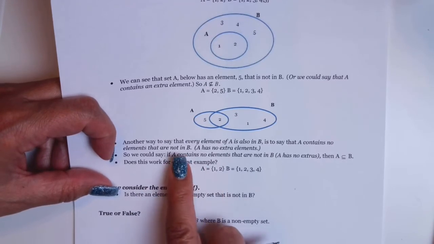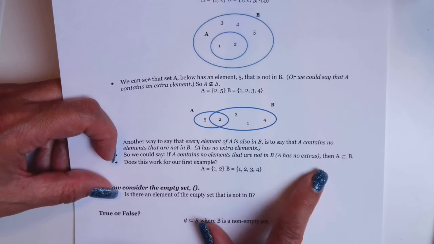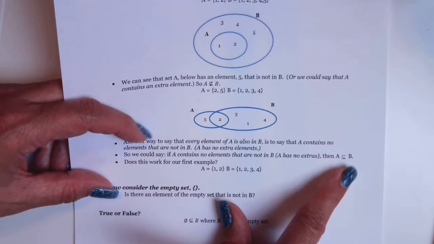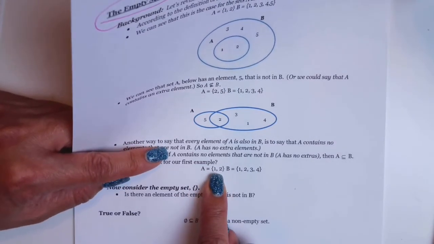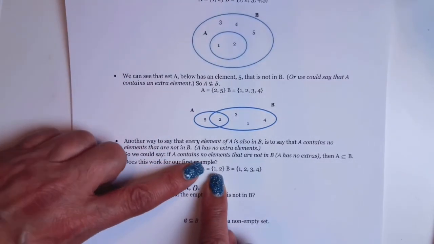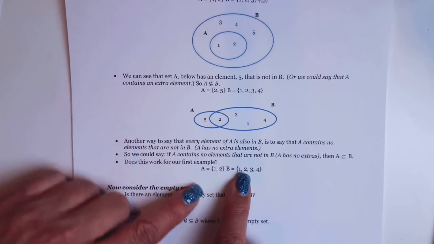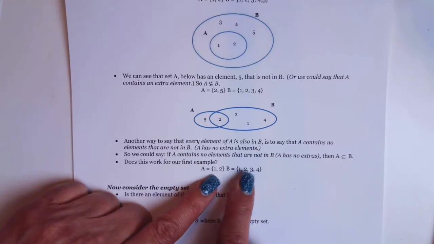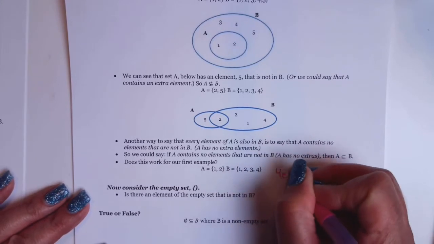So if A contains no elements that are not in B, then set A is a subset of set B. If we look at what set A contains, it contains 1 and 2. If A contains no elements that are not in B, there are no elements in A that are not in B because we have the 1 and 2 in both. So it does work.